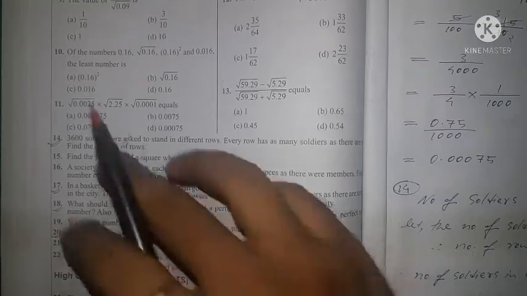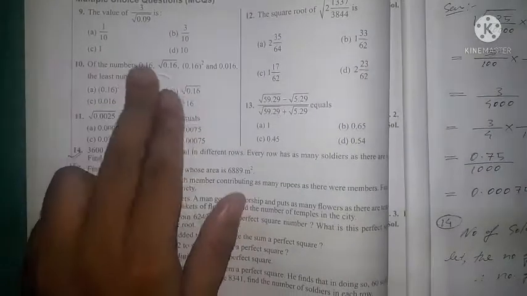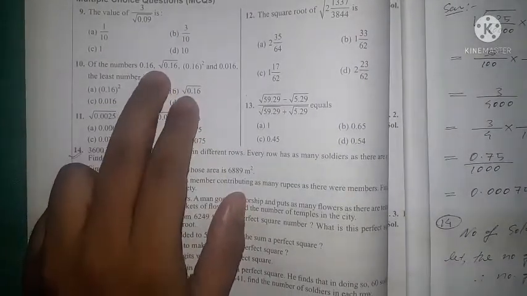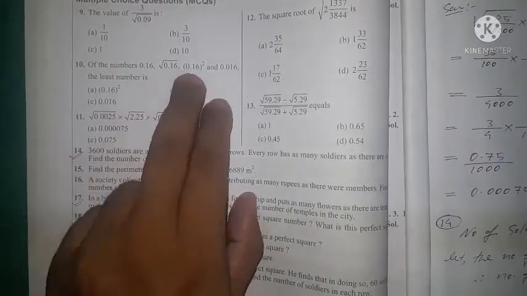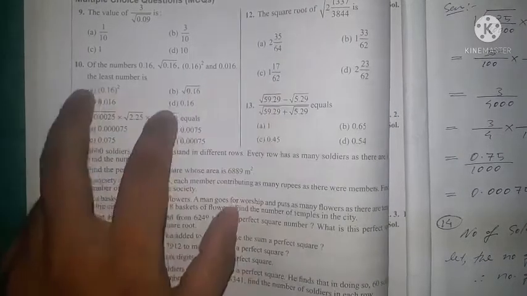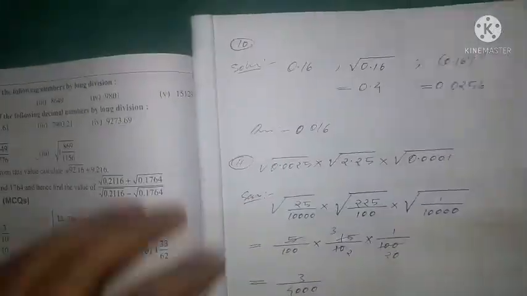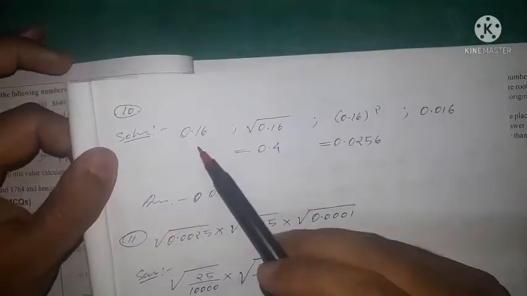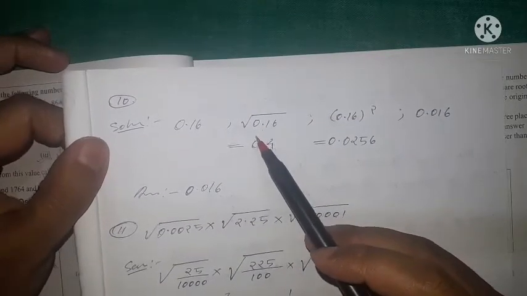So question number 10. It is given that of the numbers 0.16, root over 0.16, 0.16 whole square and 0.016, the least number is. So we need to find the least number of these. So let's take the number 0.16, root over 0.16.